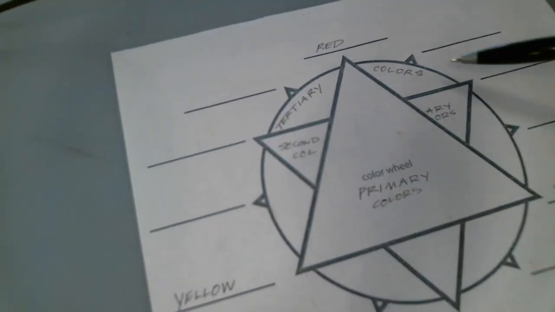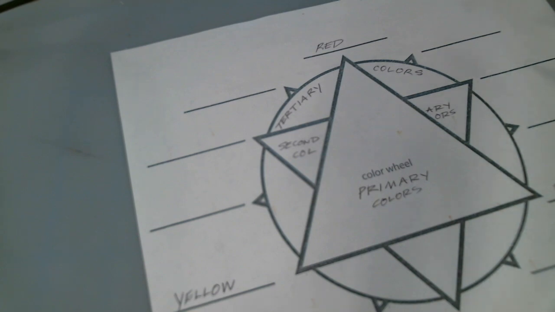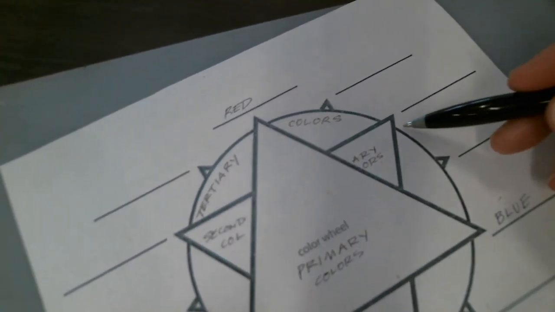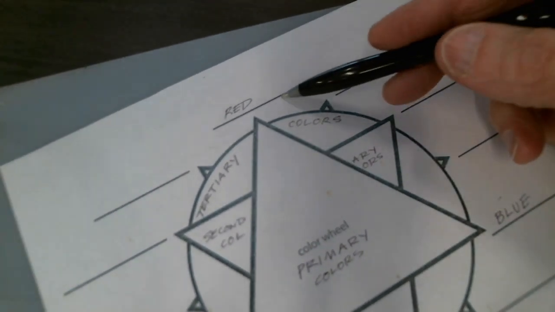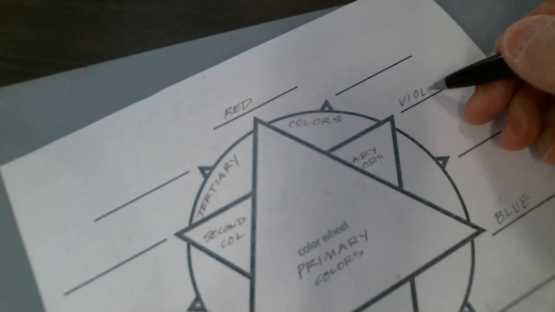The secondary colors are a 50-50 mix of two primary colors, equal pieces together. And that'll give you the mix of the middle part right here for the secondary color. In this case, red and blue. Purple, they listed as violet.